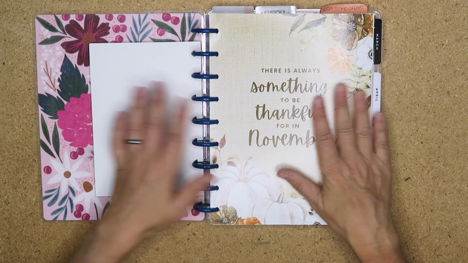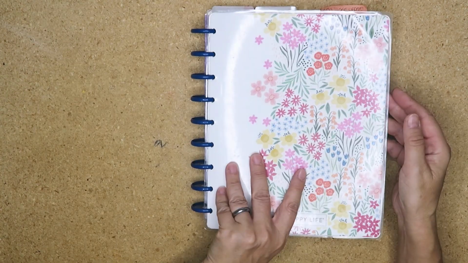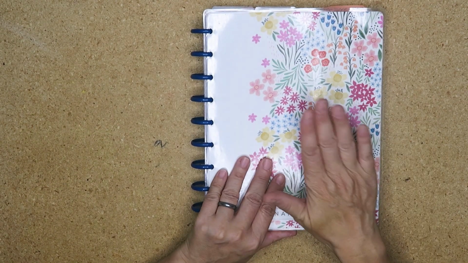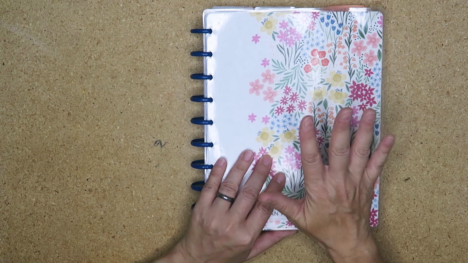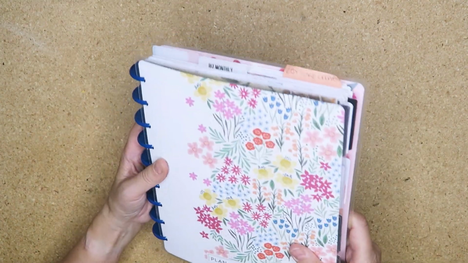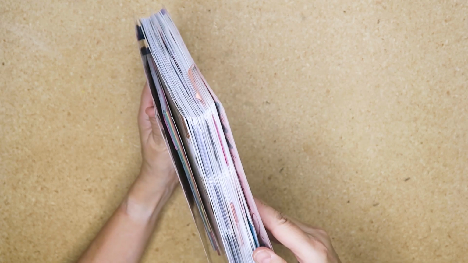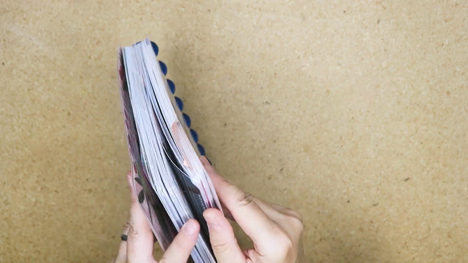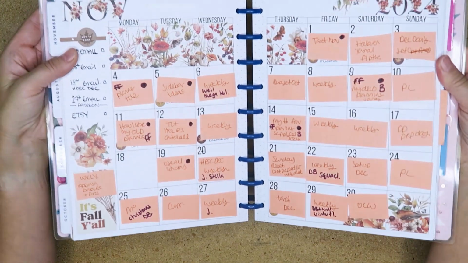So that is the first thing I'm doing. I'm making this a bit more seasonal. I will say I'm not liking this cover, but I've only got 2 more months and I'm going to leave it. So that is my business planner set up, because I've already done the decorating for November, and it's already done.